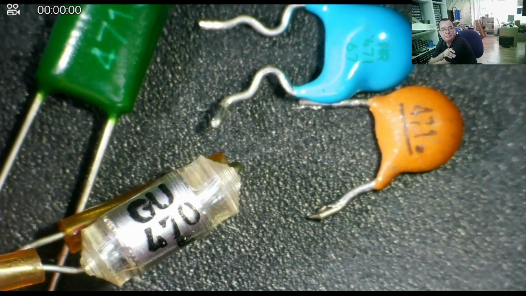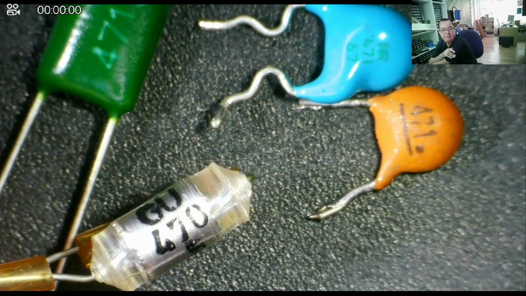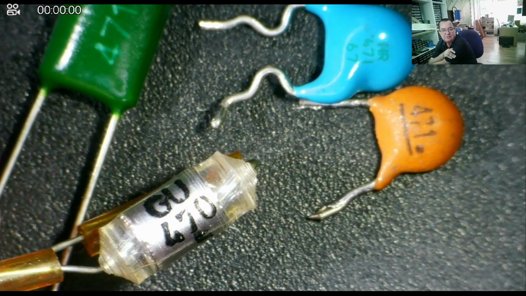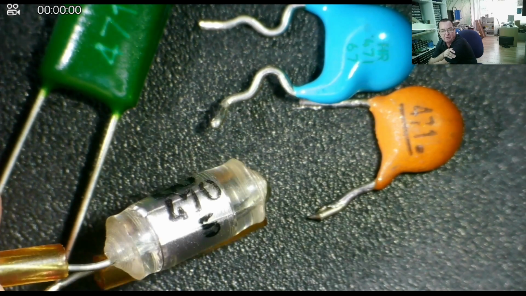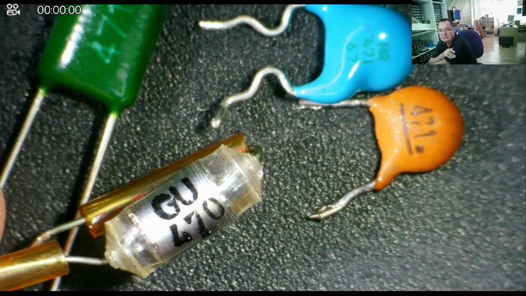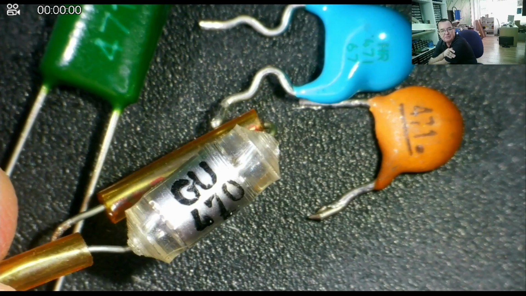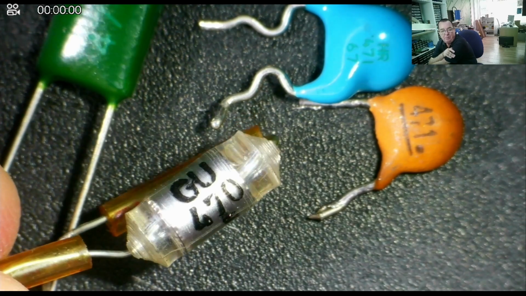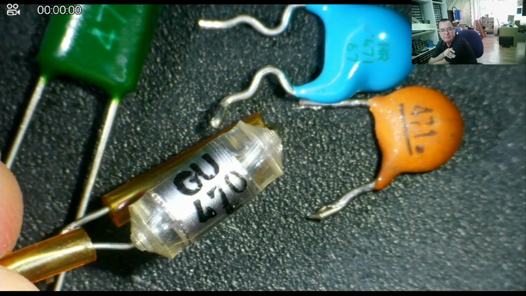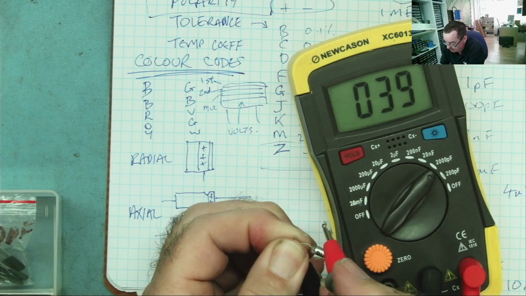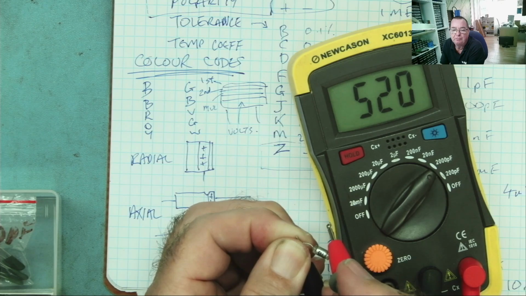Here's another good example actually of what I was saying. GU470, this is a 470 picofarad capacitor. It's not 47, like 47 and no zeros. It is 470. You will find this on old capacitors, so now you've actually seen one. We can actually just prove that. We'll get the capacitance meter and actually measure this. Yeah, it reads 520 within its tolerance. That's a 470 picofarad.